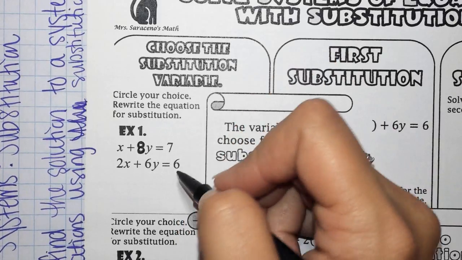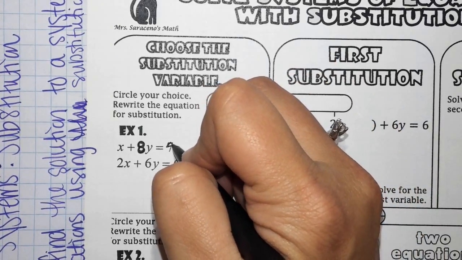And we're going to change this 7 to a 4.